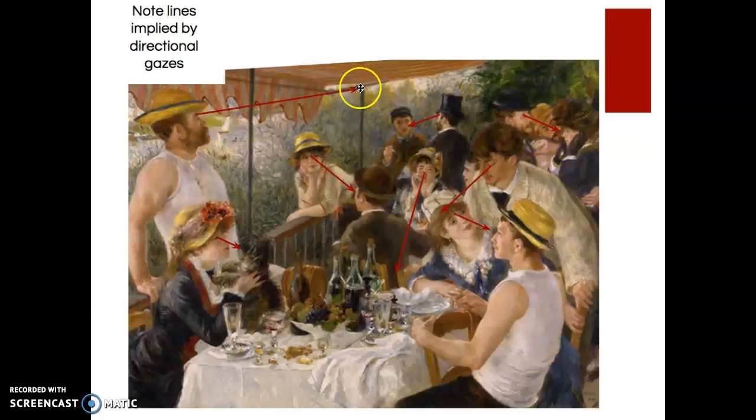These are lines of sight. And once again, they create this idea that we're going from person to person, looking at them and wondering what's going on, creating this circular plane in the picture, so that we keep looking within the picture to see what's going on.